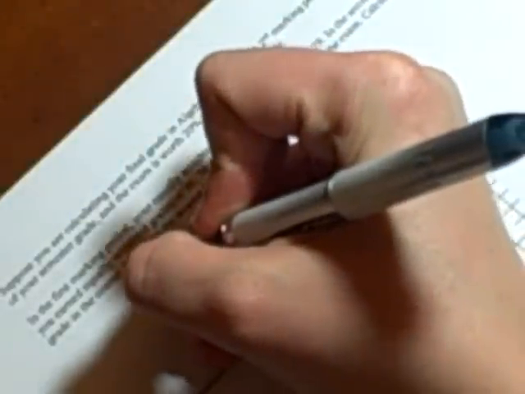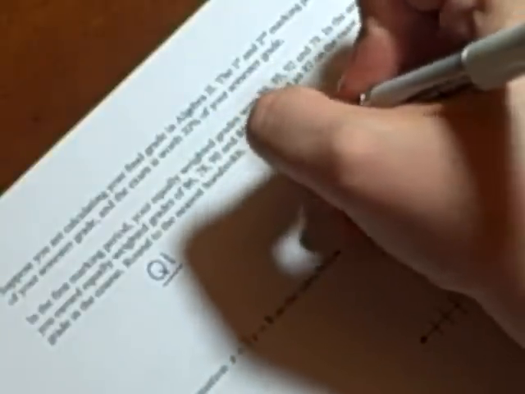So problem 30 is another weighted average problem. This one, the weights are a little bit different, but it's still going to use the exact same method. I would start by setting up quarter 1, quarter 2, and your exam grade.